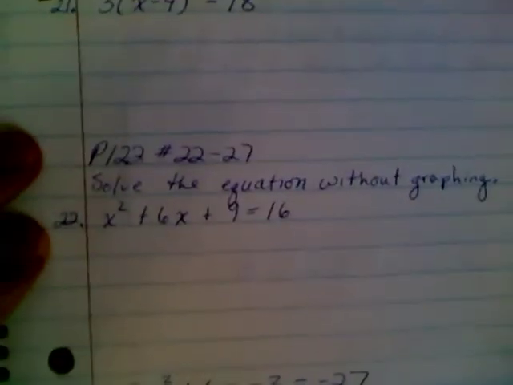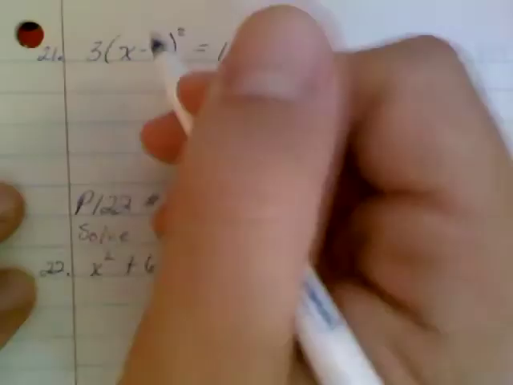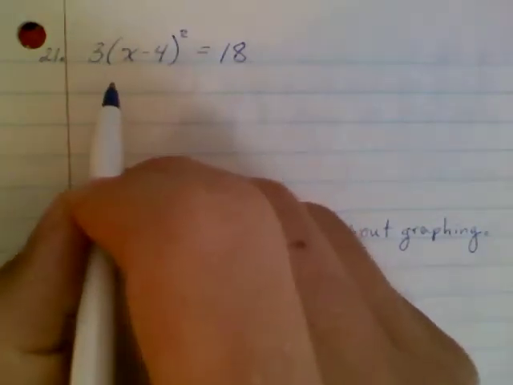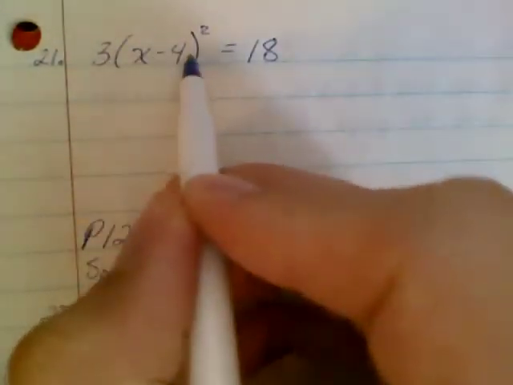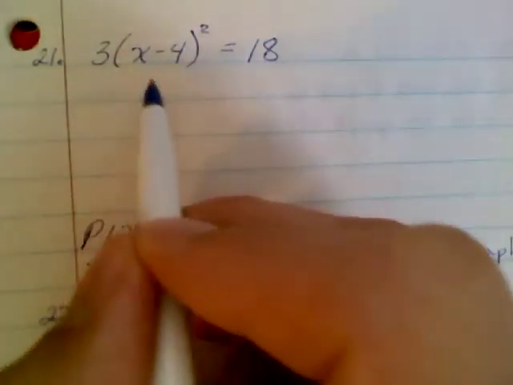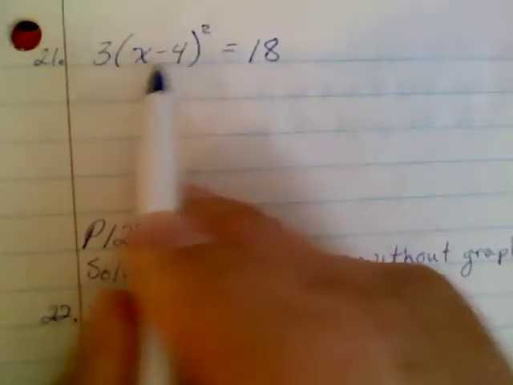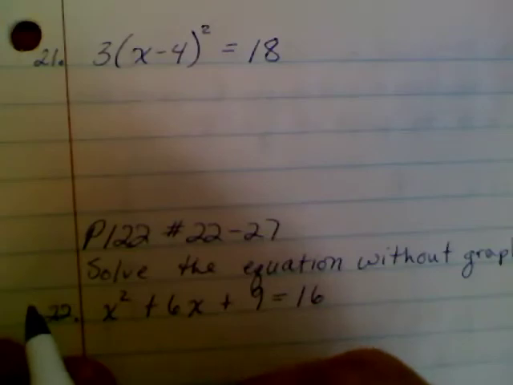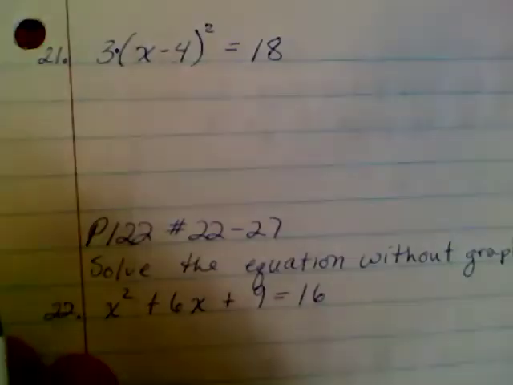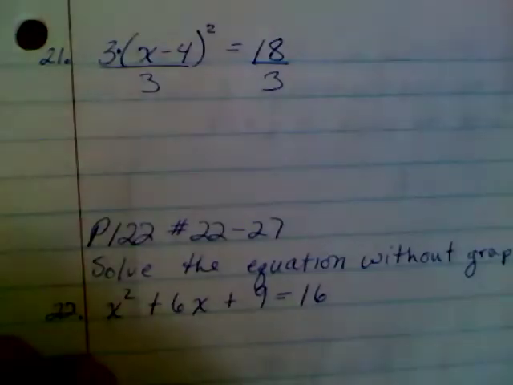And lastly, we have an example on number 21. A lot of people think to do the parentheses first, and that is true, but the 3 right here cannot be distributed through. That is multiplication. That is not parentheses. Parentheses is just what's inside. And then people think to do exponents, etc. However, what I'm going to ask you to do is just see that this is multiplication and ask, how do you get rid of multiplication? You divide. So this is our easiest step here.